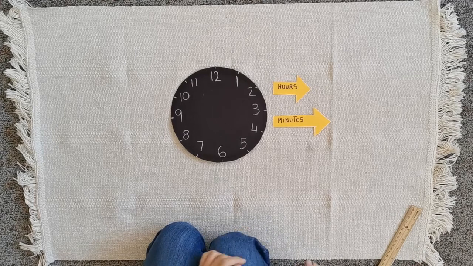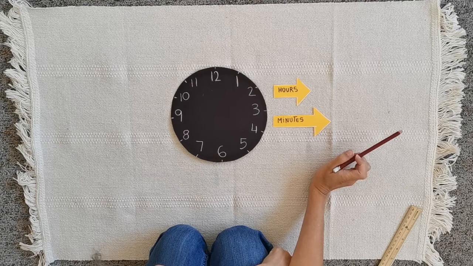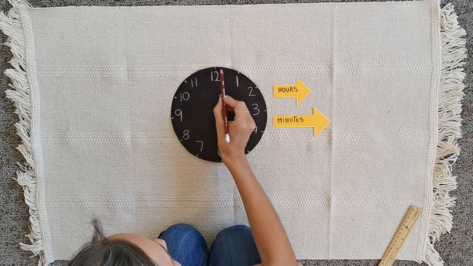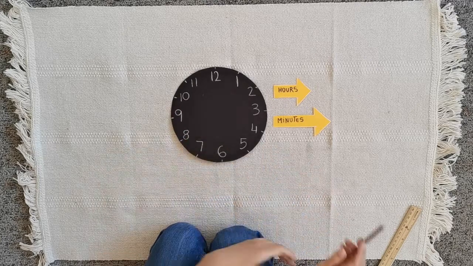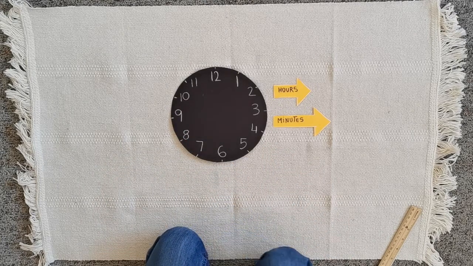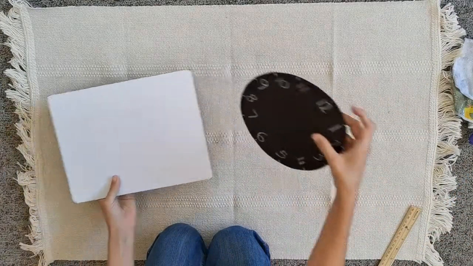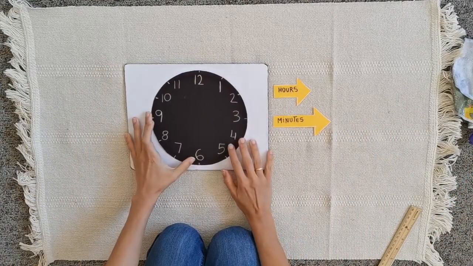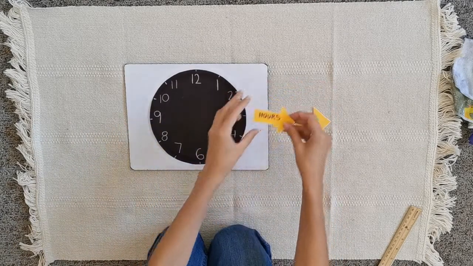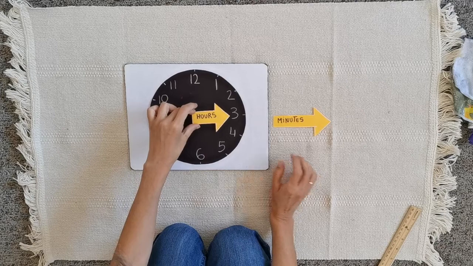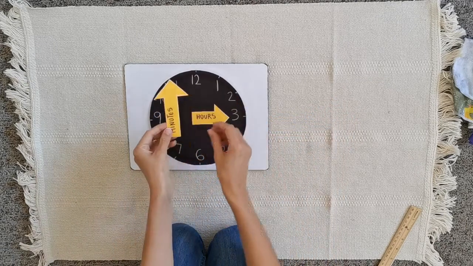I'm gonna tell you one little secret. On each part of the clock, the minutes are also in here, but they are kind of hidden. Yeah, I promise. Kind of hidden. Imagine, I'm gonna start with an easy one. 3 hours.